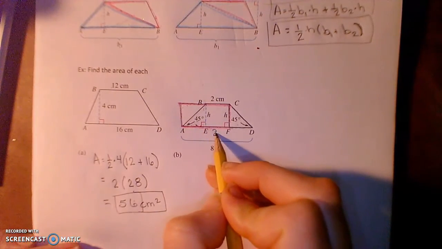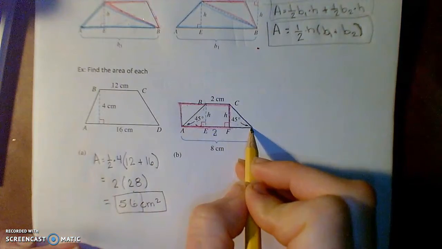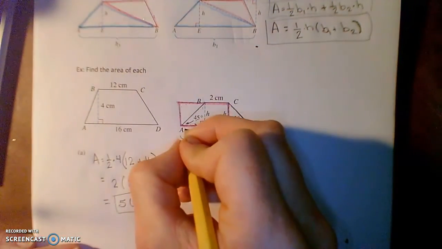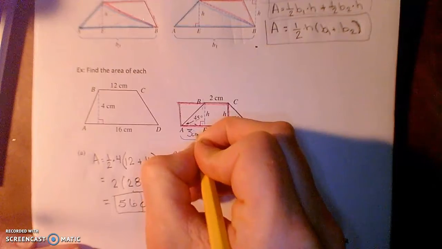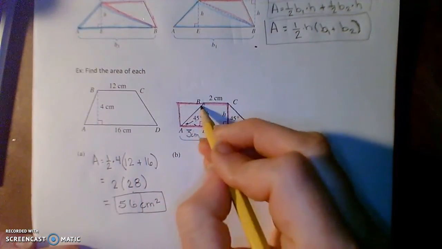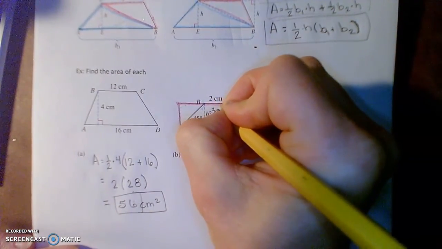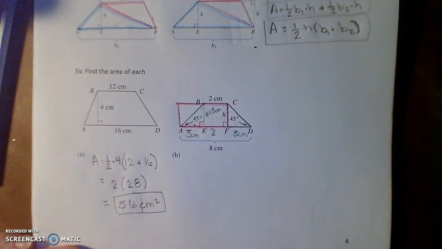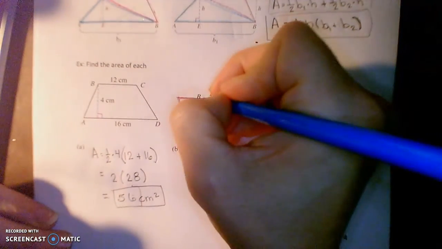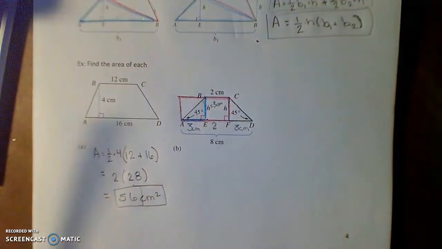So if I know that this has length 2 centimeters and it's 8 altogether, that means that this side length here must be 3 centimeters, and this one here must be 3 centimeters as well. And since this is an isosceles triangle, the height here is 3 centimeters because the two legs of the isosceles triangle must have the same length.